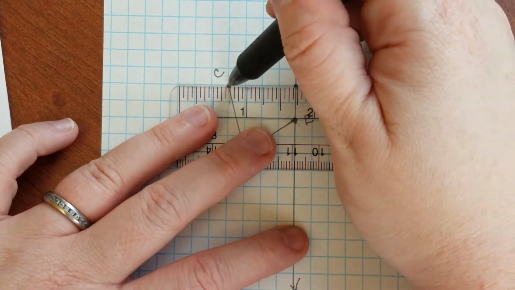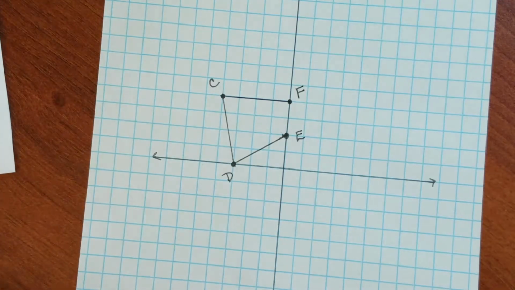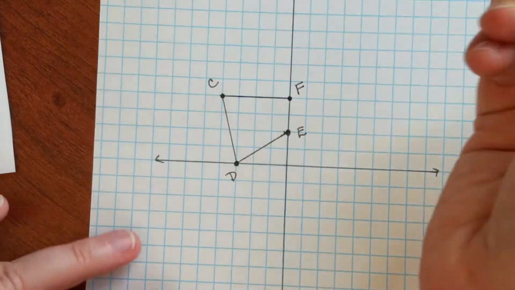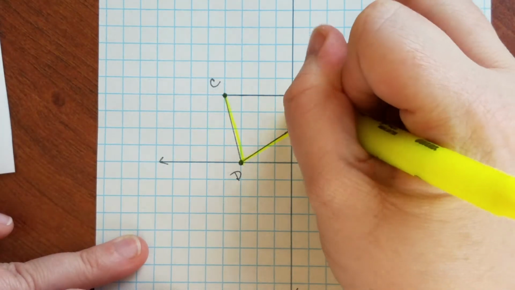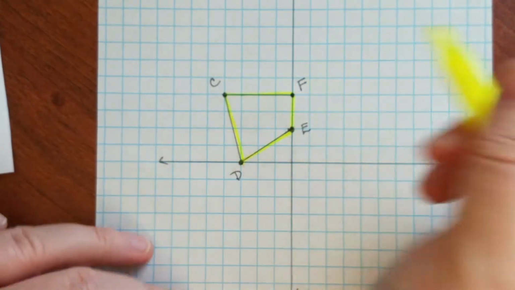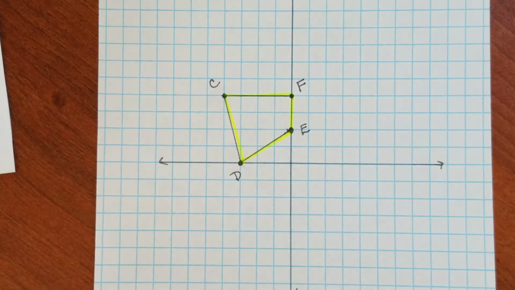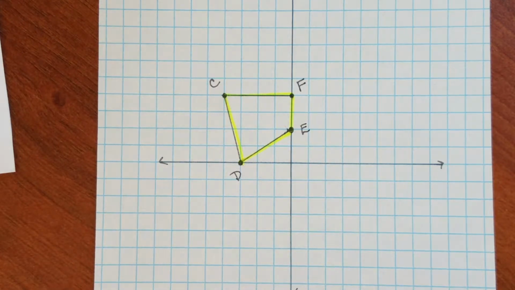All right, so we've got our preimage graphed. Now we're going to reflect this across the line y equals x plus 4. Okay, so the first thing I need to do is graph that line.